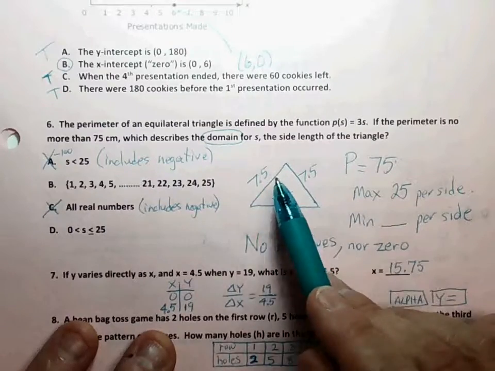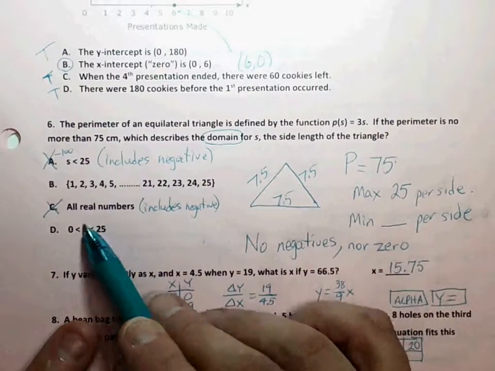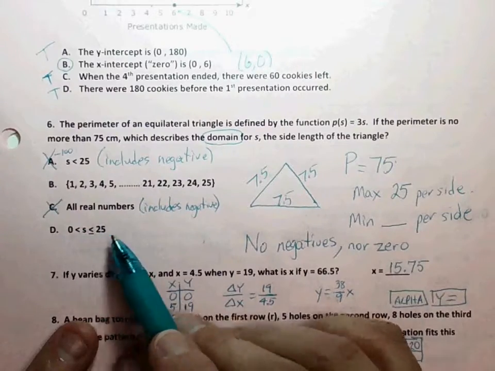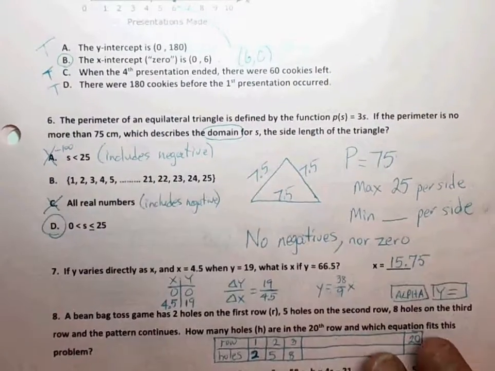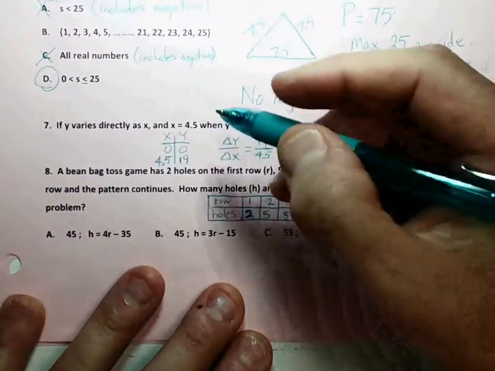I can have fractions as sides. This doesn't include fractions. This includes all of the numbers between 0 and 25. Pick D. All right, number 7, we're getting into some spiral reviews.